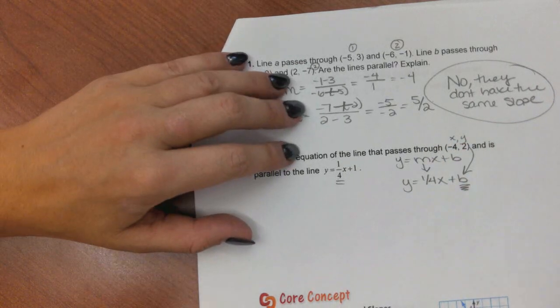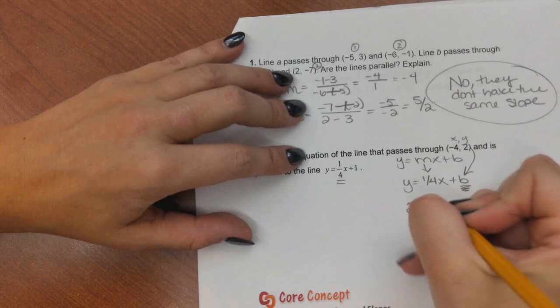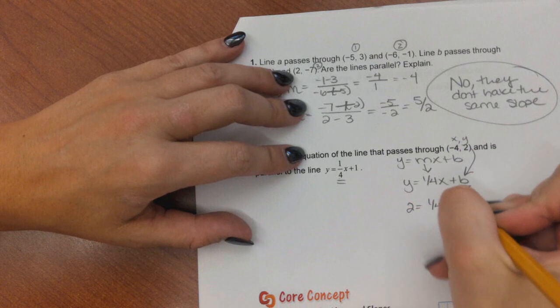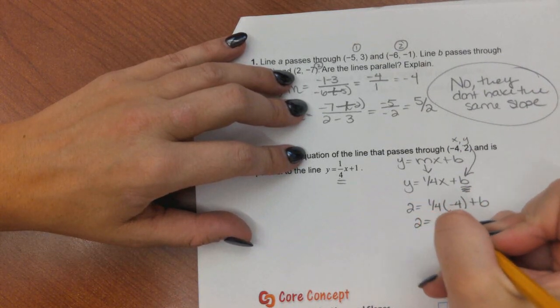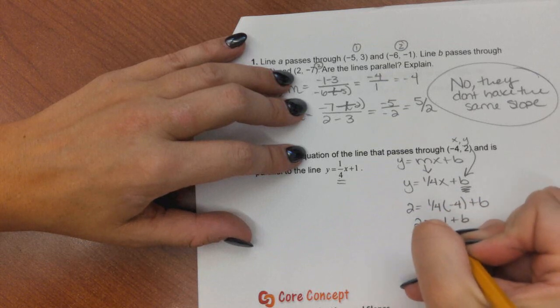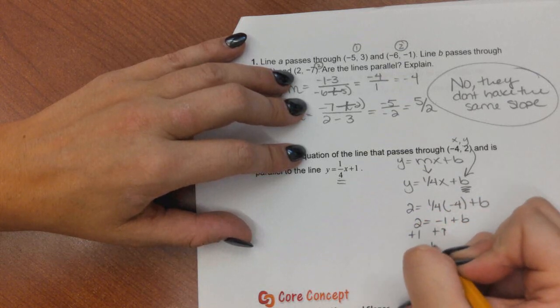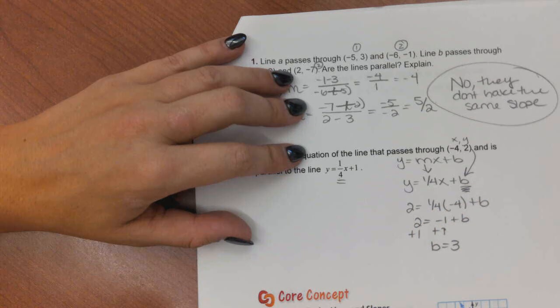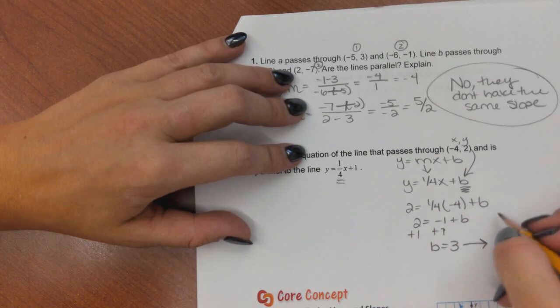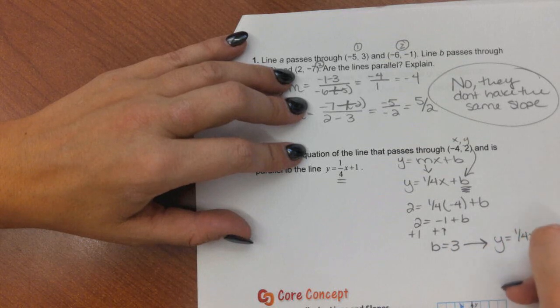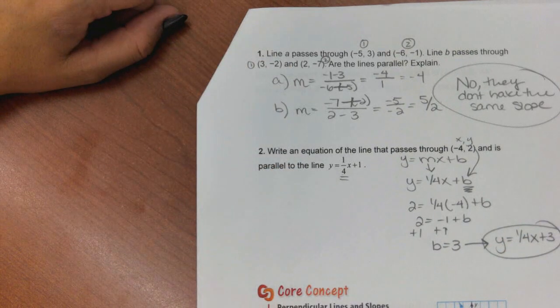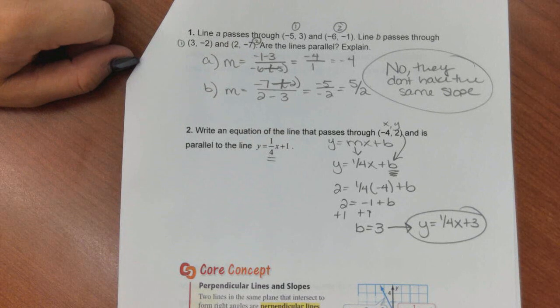Let's substitute it into this line. 2 is equal to 1/4 times negative 4 plus b. This turns to negative 1. And b will be 3. Put it all together. y is equal to 1/4 x plus 3. So there's our equation for our new line.